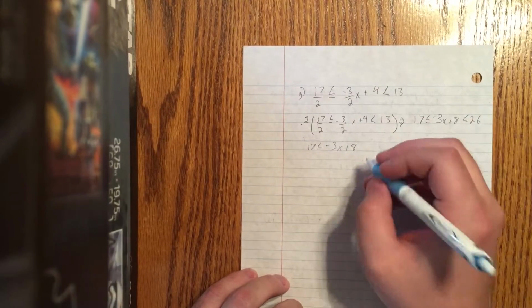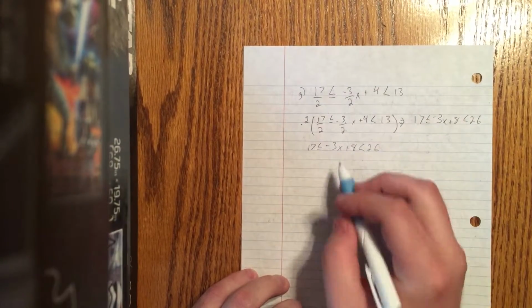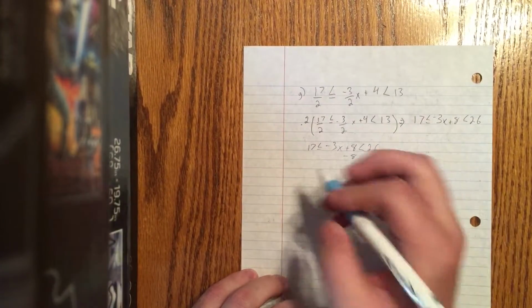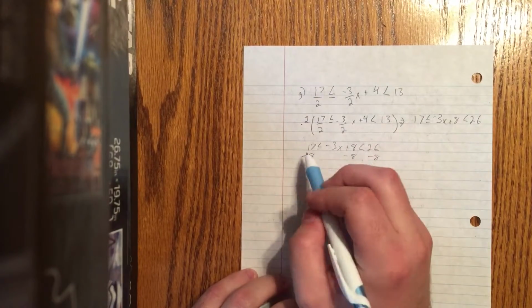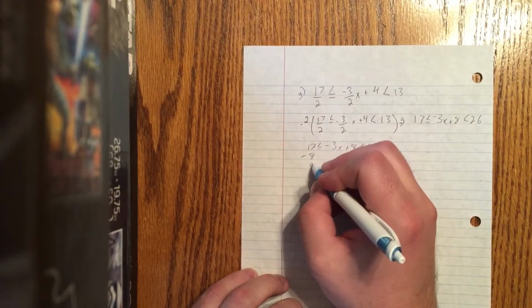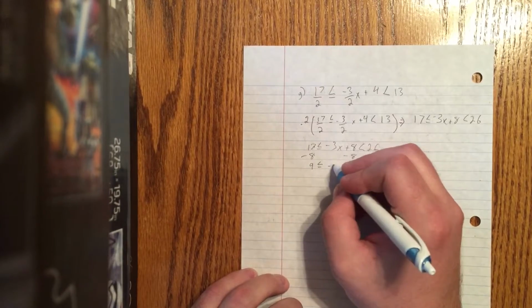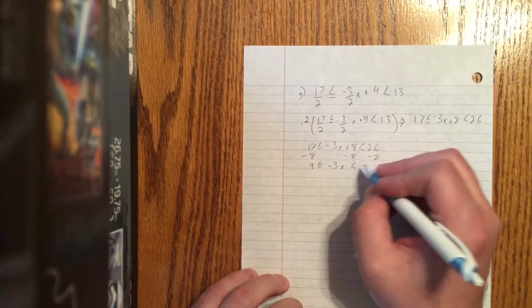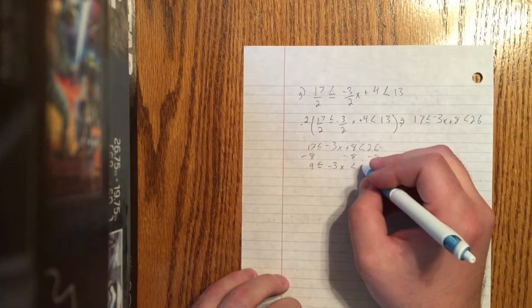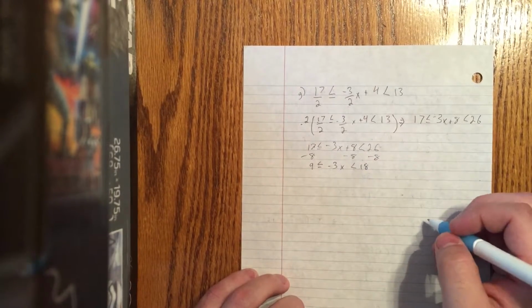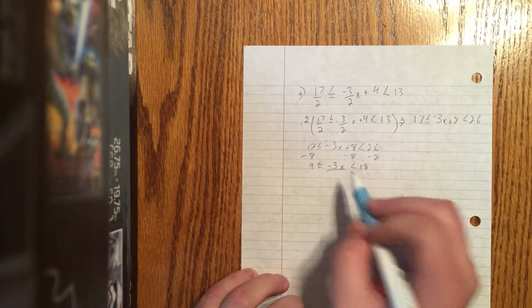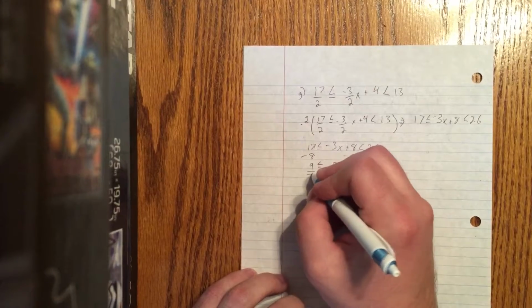So I'm going to copy this back down here and then subtract 8. So 17 minus 8, that's going to give me 9, is less than negative 3x, which is less than 26 minus 8 is 18.